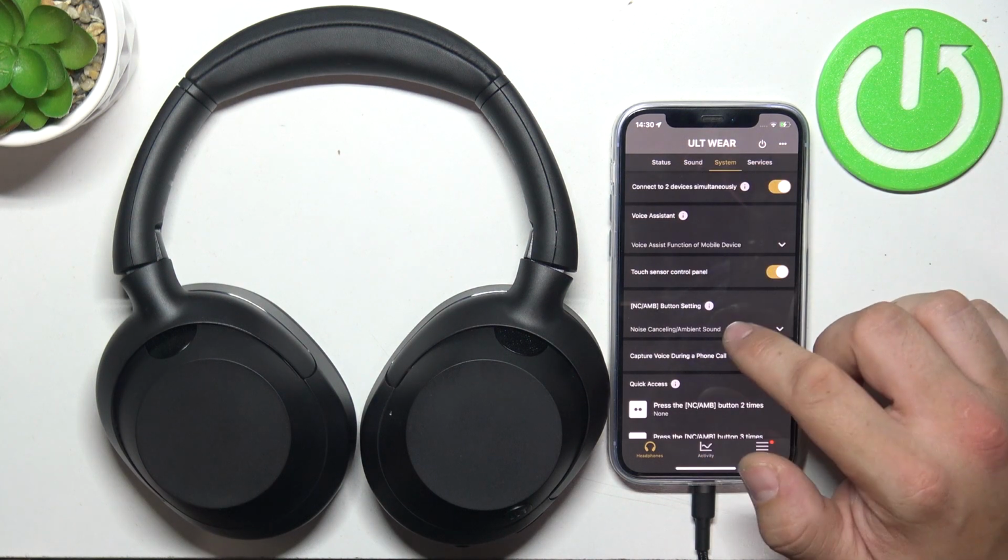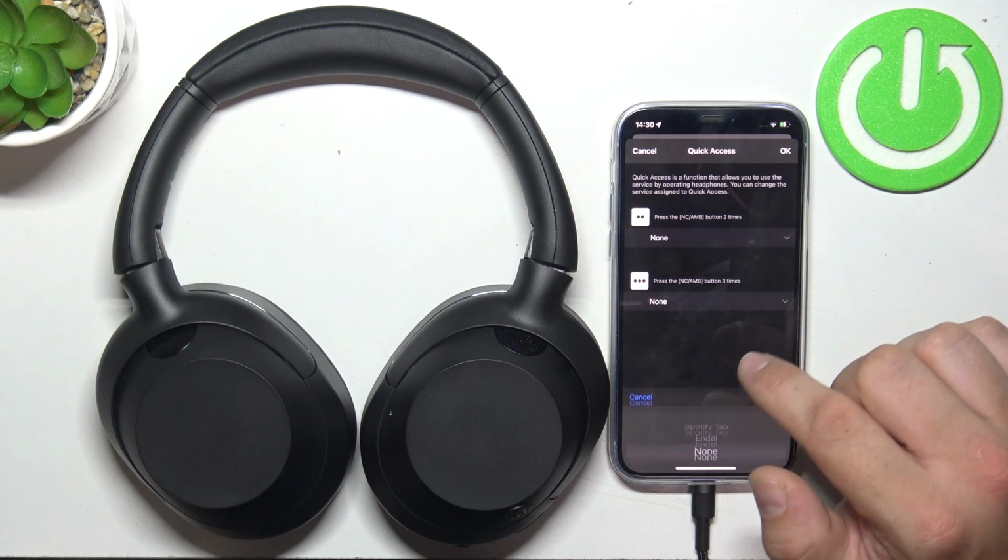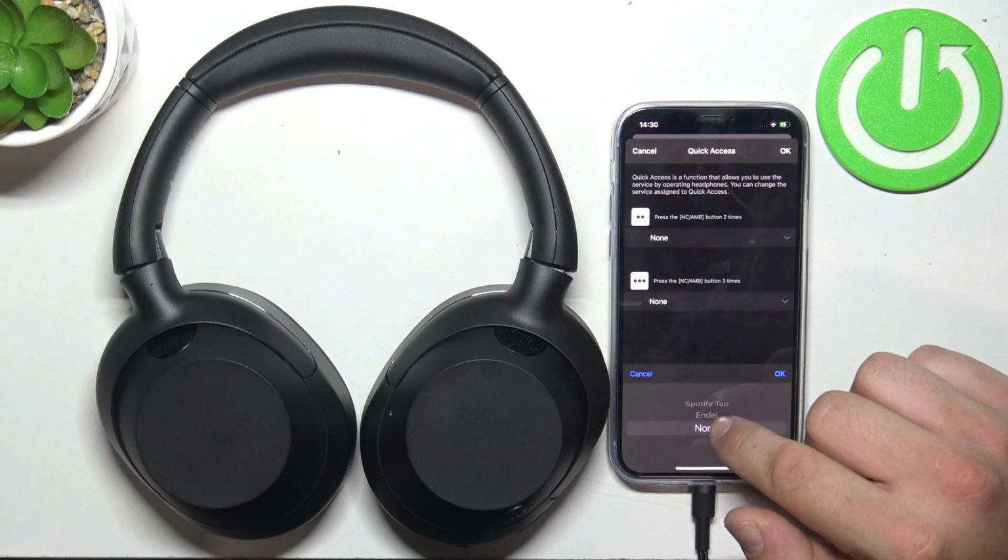Let's go to System, and now let's go to Quick Access. Thanks to this function, you can quickly activate Handle and Spotify tab.